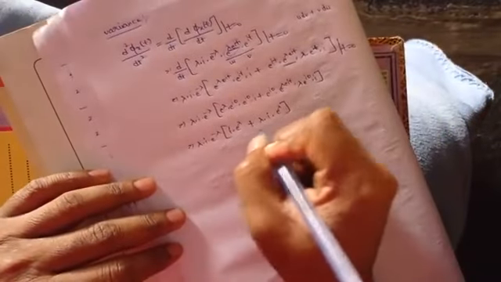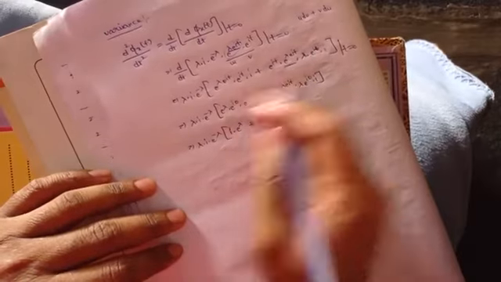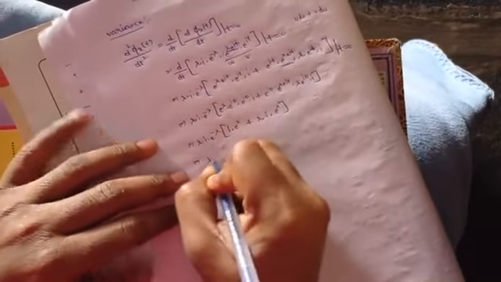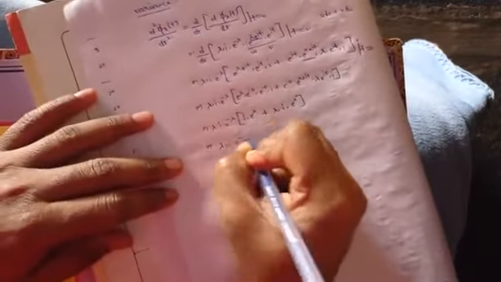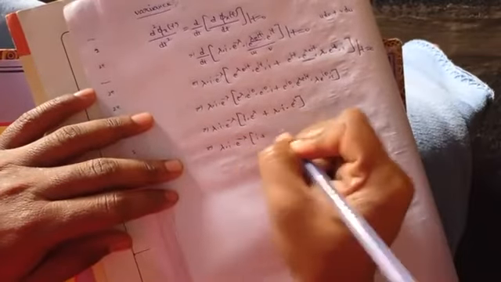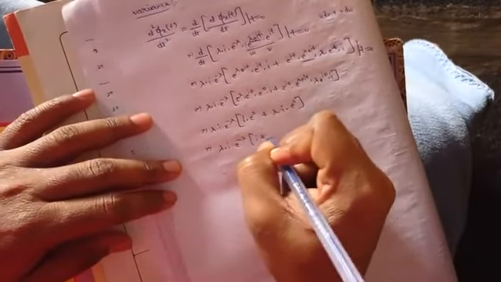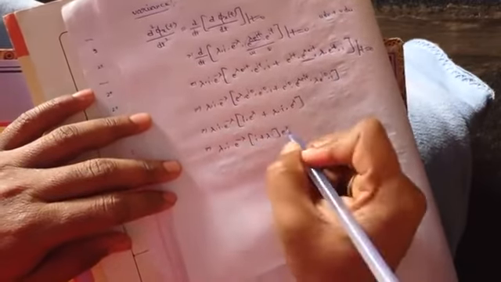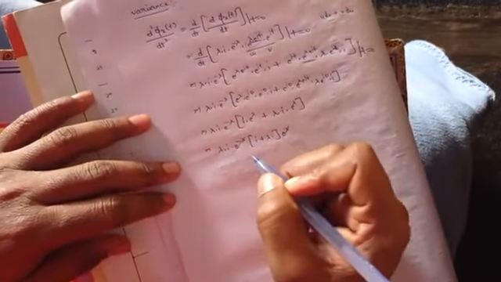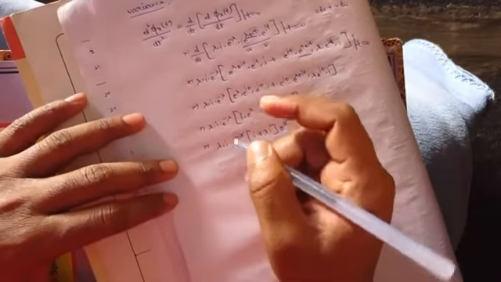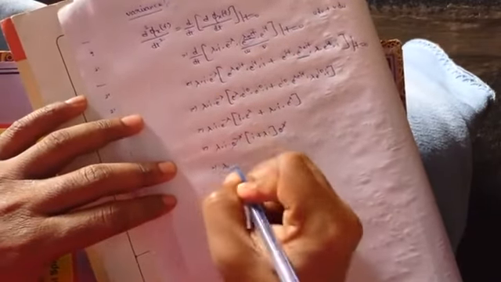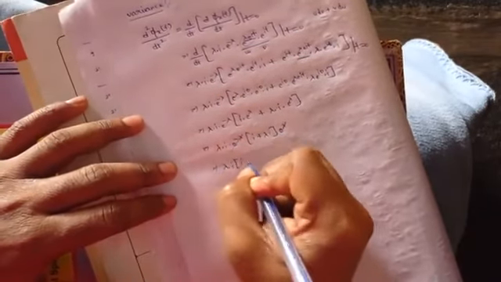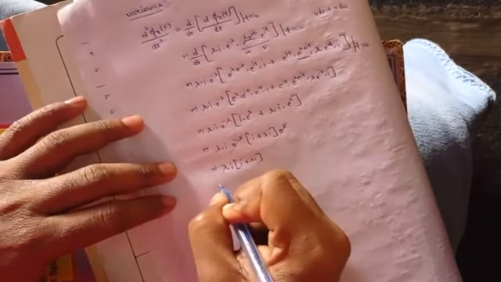So from this equation we can take e power lambda as common, right? So it is equal to lambda into i into e power minus lambda into i plus lambda i of e power lambda. You know that e power lambda and e power minus lambda will get cancelled. So what is the remaining term left with? Lambda into i of i plus lambda i.